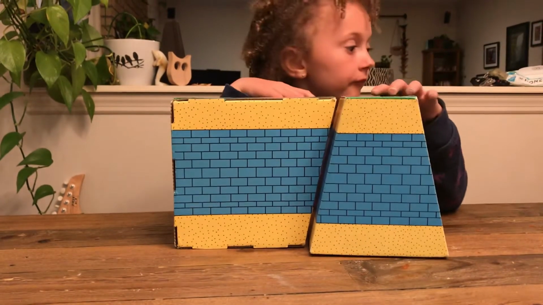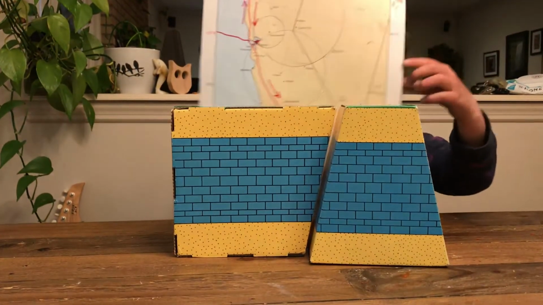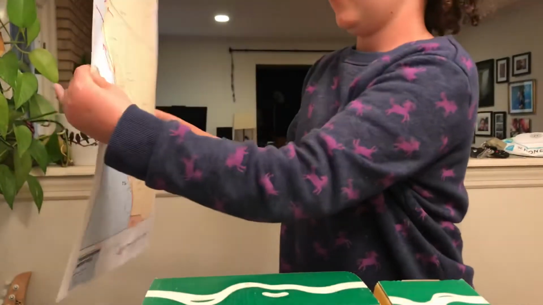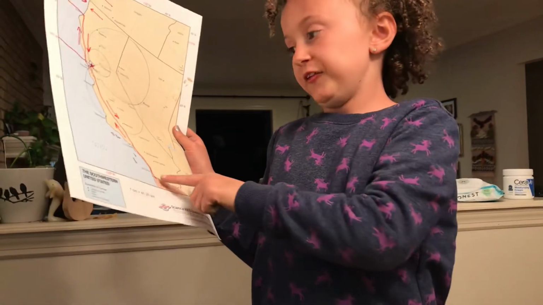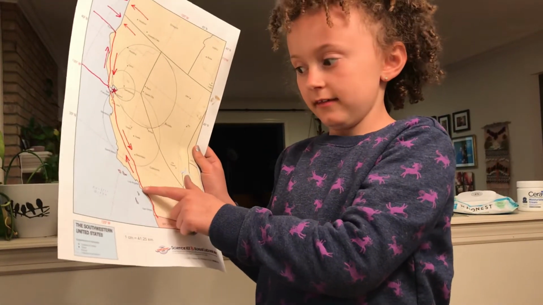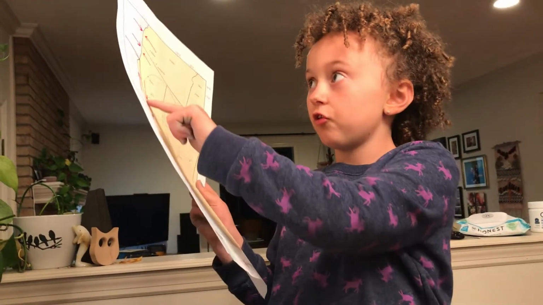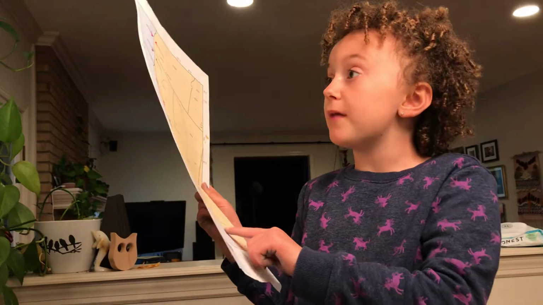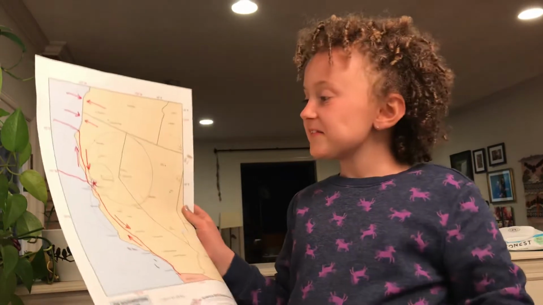So let's look at a map of San Francisco and California. Can you hold it up for us, Livvy? As you can see, right here is San Francisco, and that's where my mom put the star. What's that red line? That's the San Andreas Fault. It goes all the way from Mexico to Eureka in Northern California.